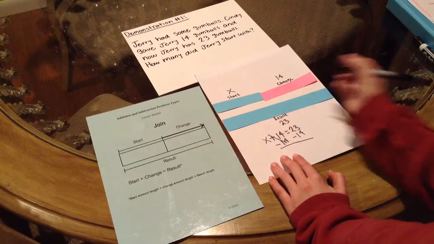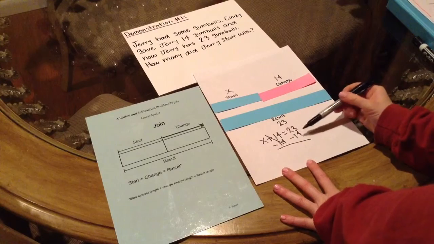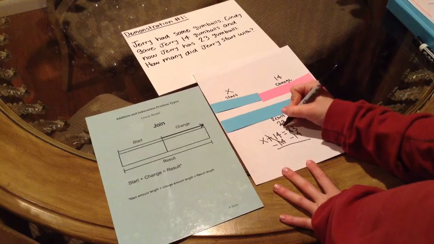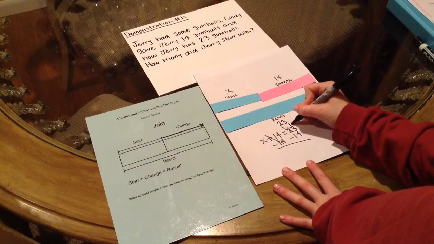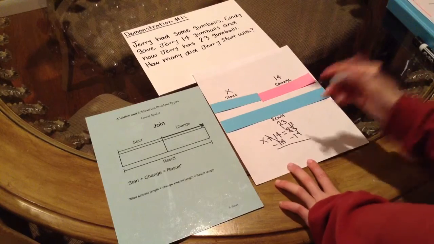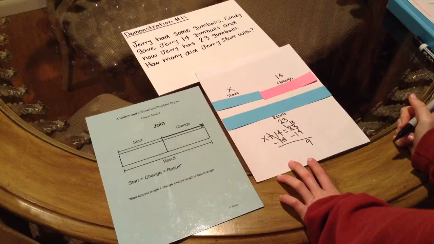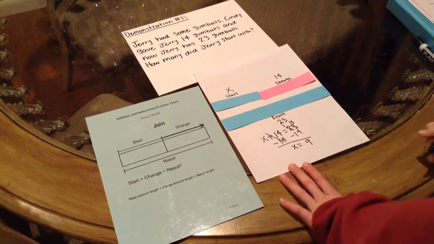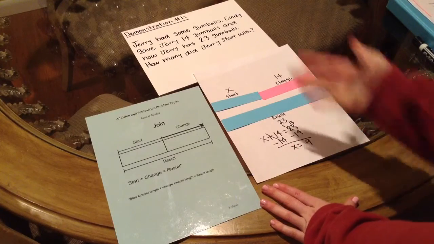I'm going to cancel those out, and we notice that you can't subtract 4 ones from 3 ones, so I'm going to regroup. That leaves us with 110 and 13 ones. So 13 ones minus 4 ones equals 9 ones, and 110 minus 110 is 0. So that gives us x equals 9, which is our start.